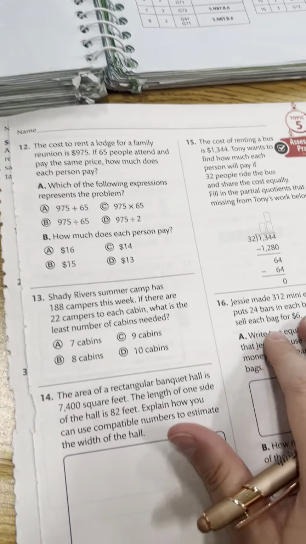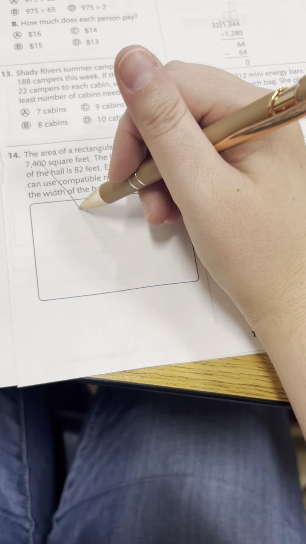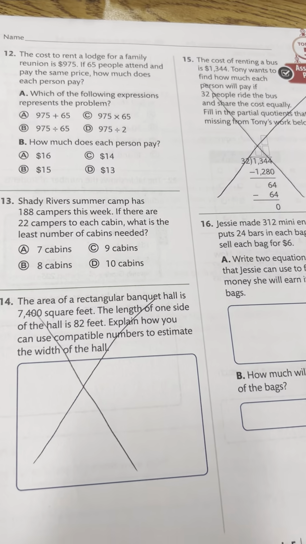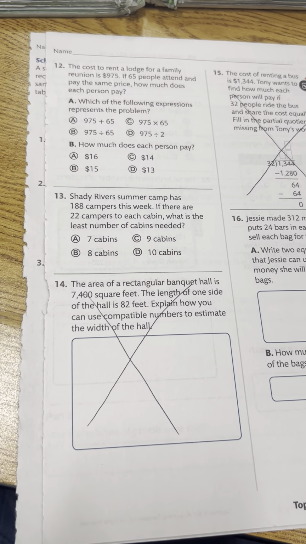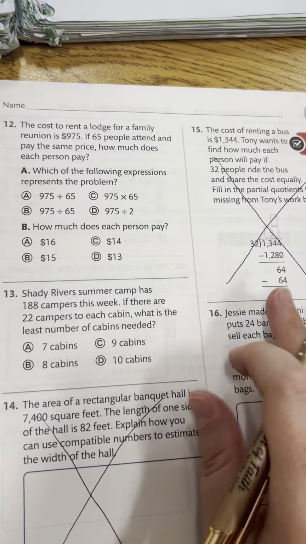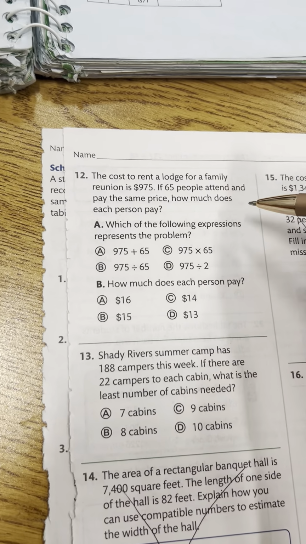All right, before we start, they are not doing number 14. They are not doing number 15 because they're already doing a lot of work on this test. And it's going to take them a little while. So we're going to eliminate some of the problems, okay?